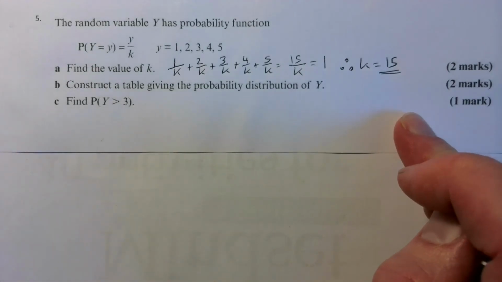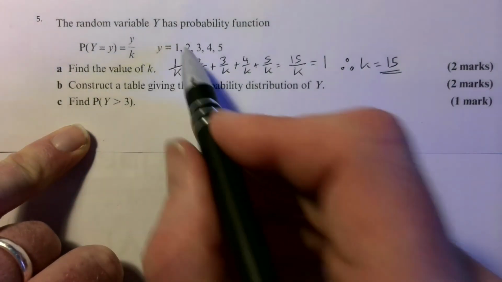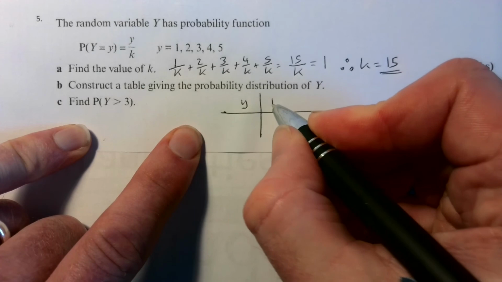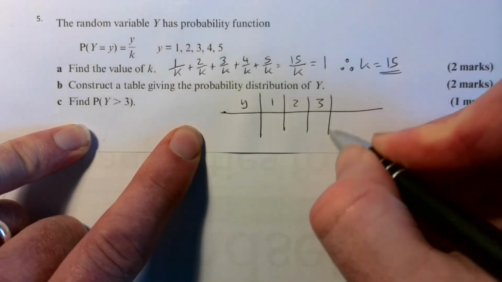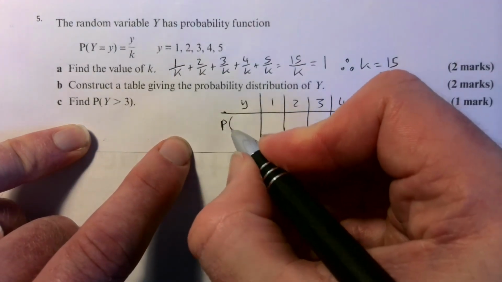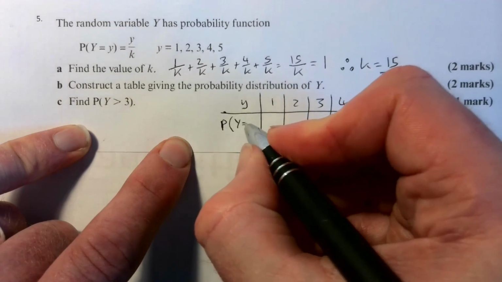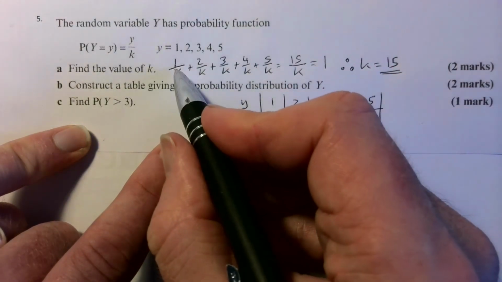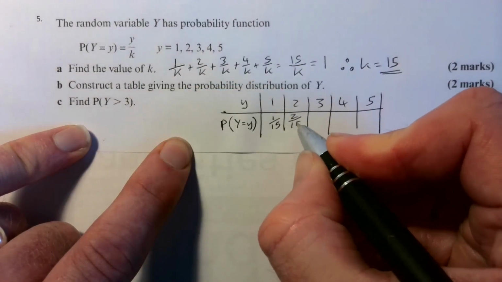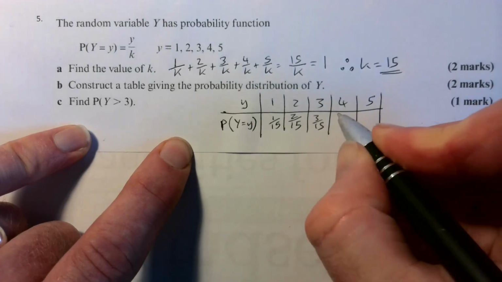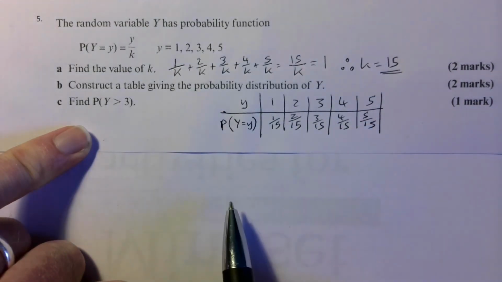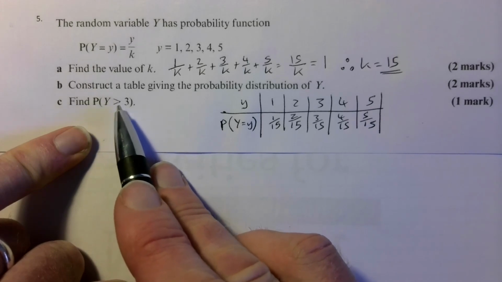Right, constructing a table simply means we're now going to make a table of these results. So your table just needs to have a y on the top to say, right, we're going to have 1, 2, 3, 4, 5, all the things that can happen, and then the probability that they go there, and you can take the form of that directly from there. Well, when it's 1, we now know that k is 15, so it's just 1 over 15. We now know it's 2 over 15, 3 fifteenths, 4 fifteenths, and 5 fifteenths. And that's 2 marks.